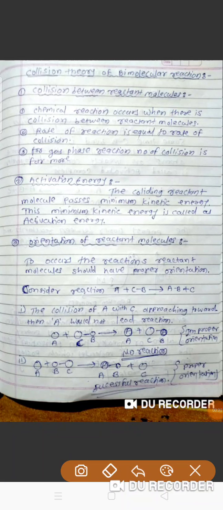Okay, students, new point here: we are considering the collision theory of the bimolecular reaction. First, tell me what bimolecular reactions are. The reactions which involve two reacting molecules are called bimolecular reactions.